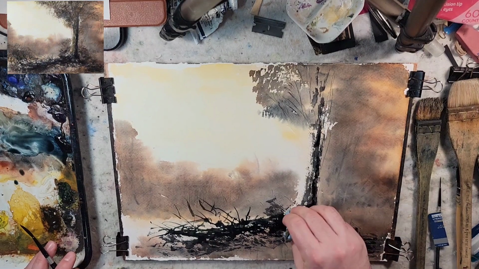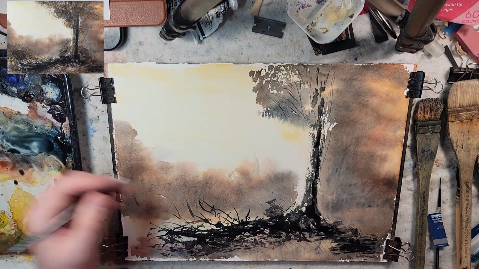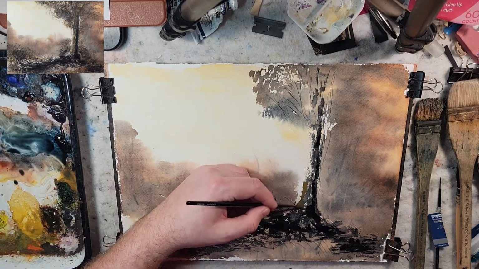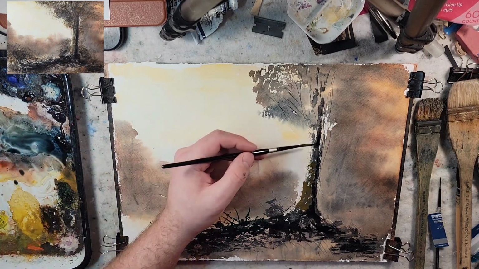I wonder if we can even lighten that up and change the color for this guy. This is some raw sienna.